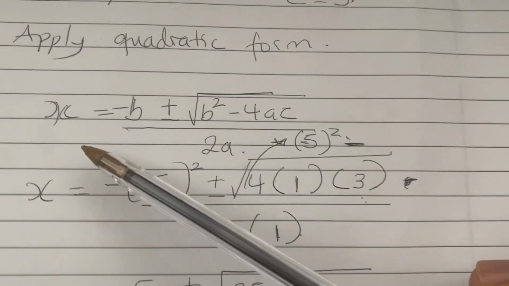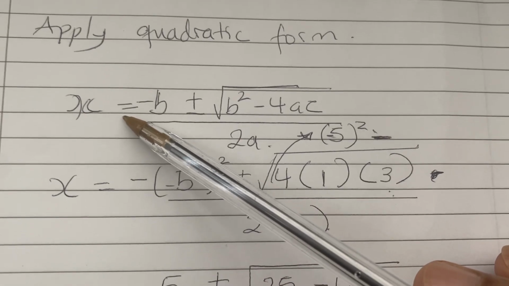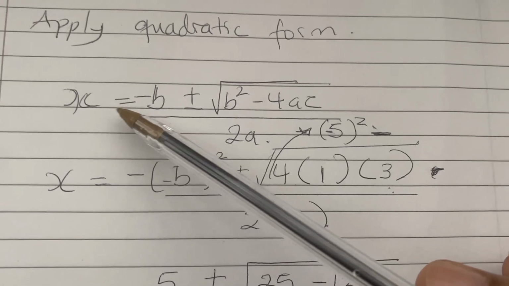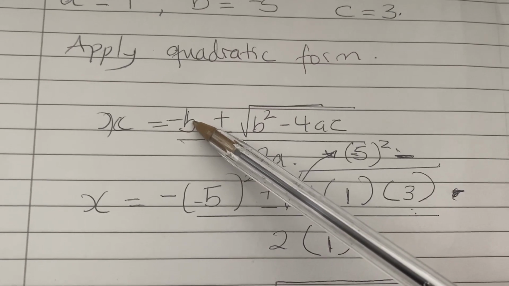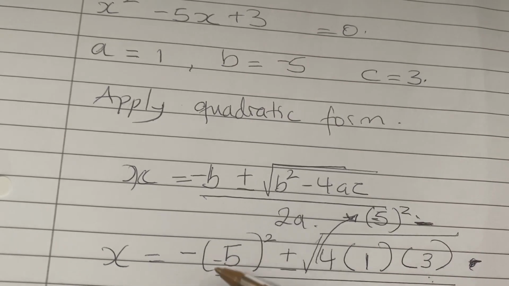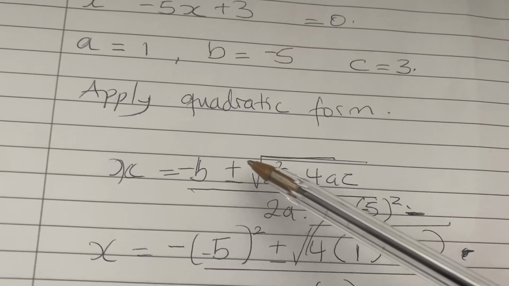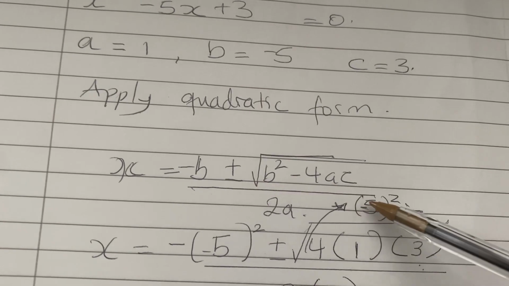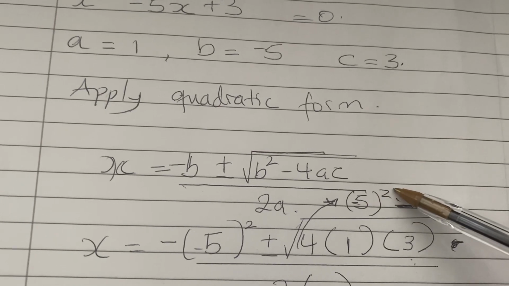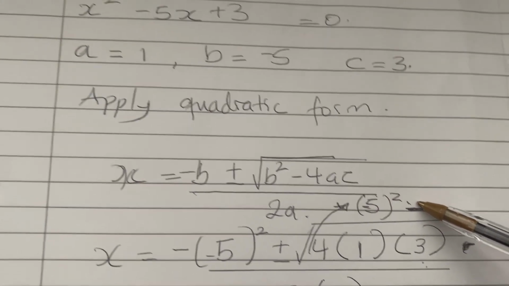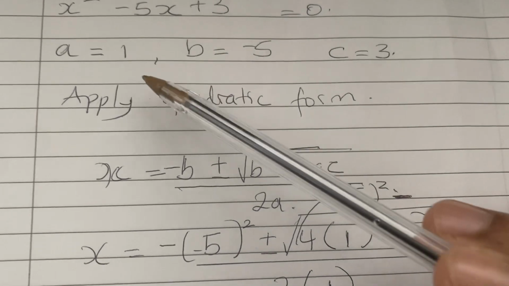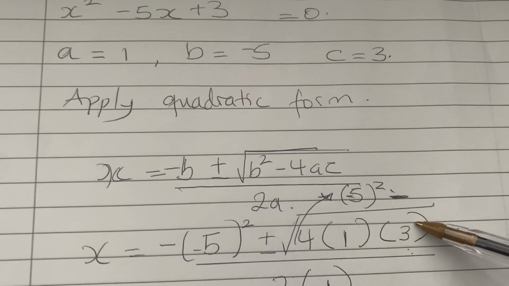Now, you know that the quadratic formula is minus b, so minus b now is minus minus 5, plus or minus the square root of b squared, so minus 5 all squared, minus 4ac. A is 1, c is 3.